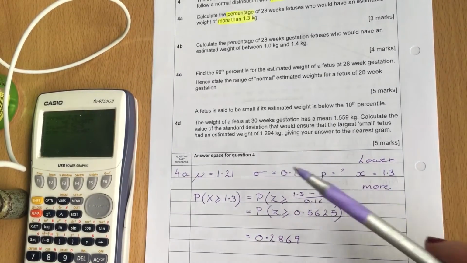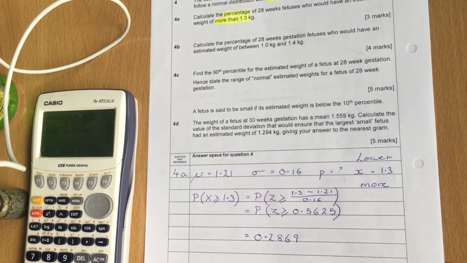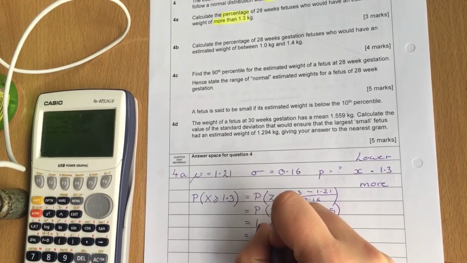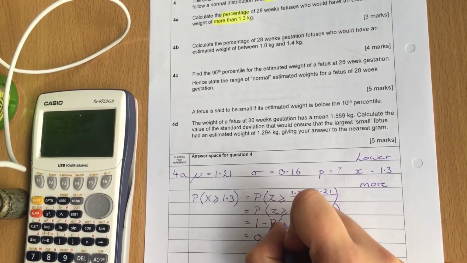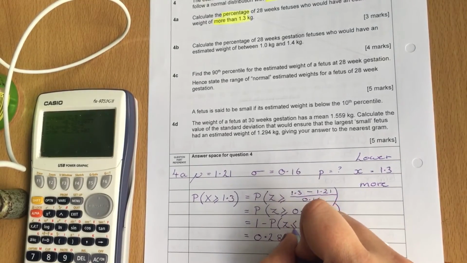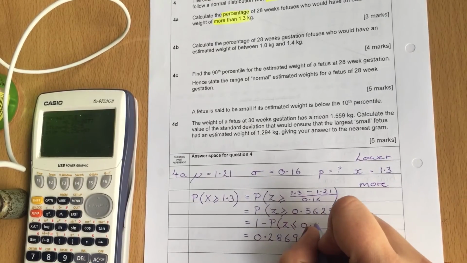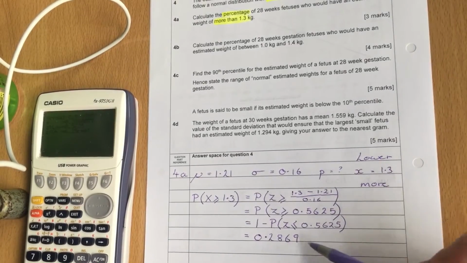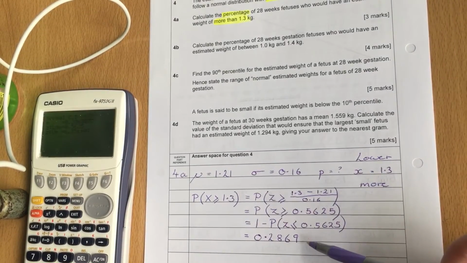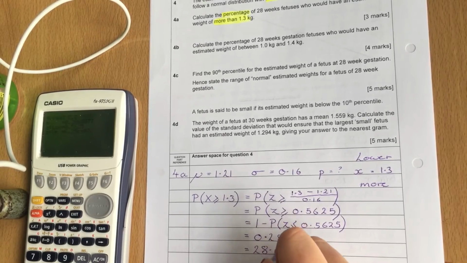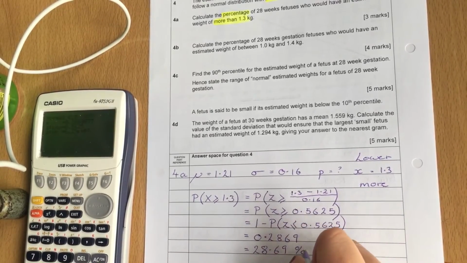Okay, because this is less than 0.5, we also have to write a line that says 1 minus probability Z, and we flip this sign, 0.5625. We only put this line in if our probability is less than 0.5, and then we were asked for a percentage, so that's going to be 28.69%.